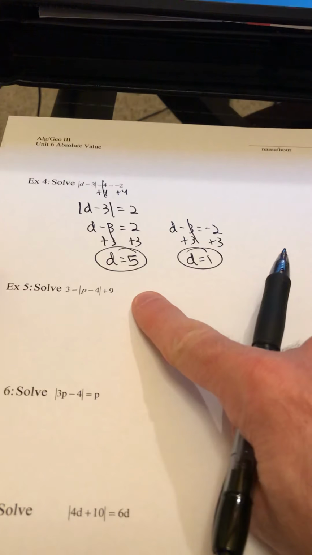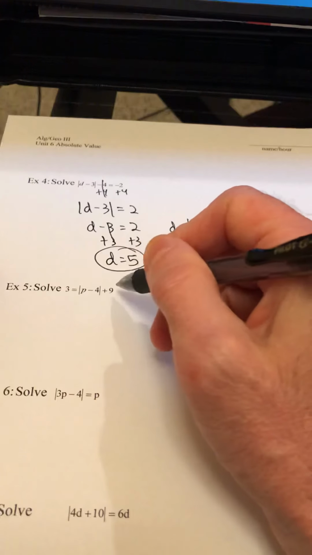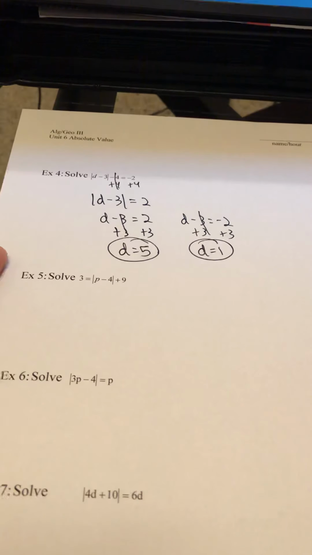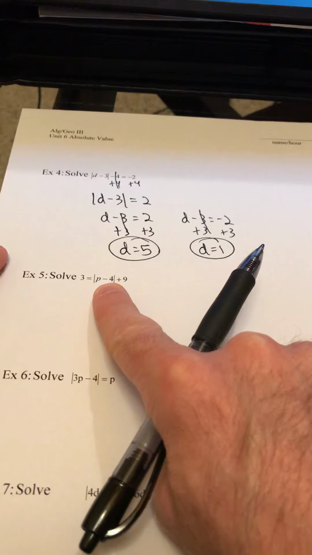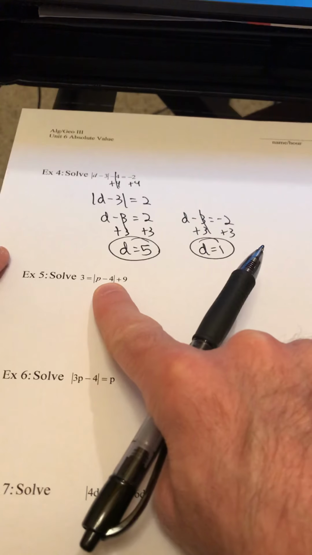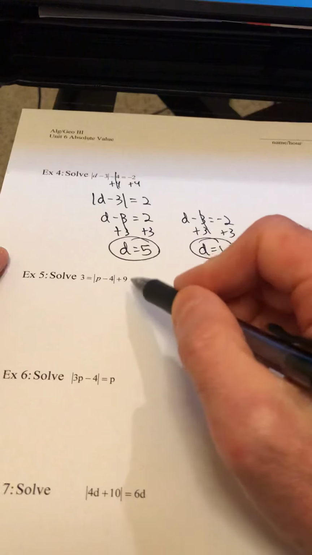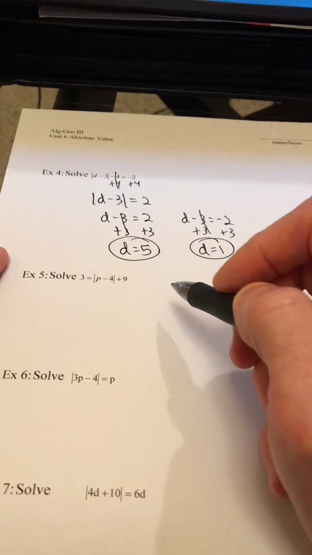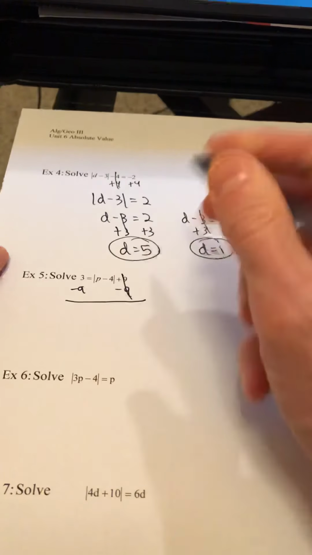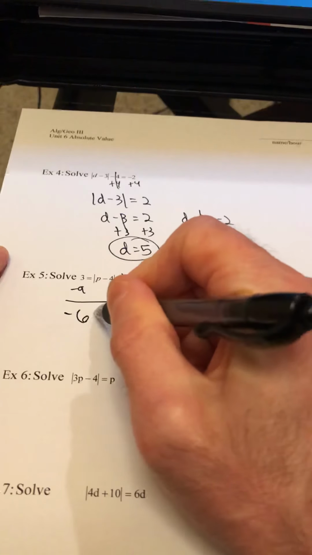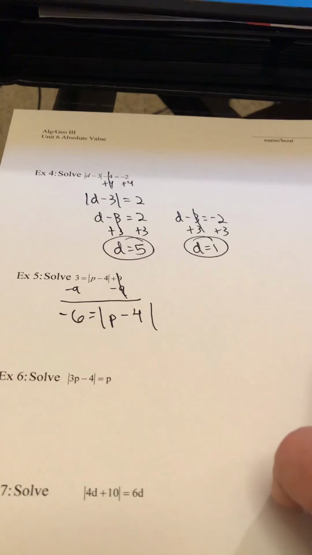For example, example 5, when I have 3 equals absolute value p minus 4 plus 9. Now, one thing that they have done that's a little different here is they have switched the side where the absolute value is. It's not going to change anything that we do to solve this. Much like example 4, we are going to need to move the 9 before you set up your two problems. And when we do that, 3 minus 9 equals negative 6, equals the absolute value of p minus 4.